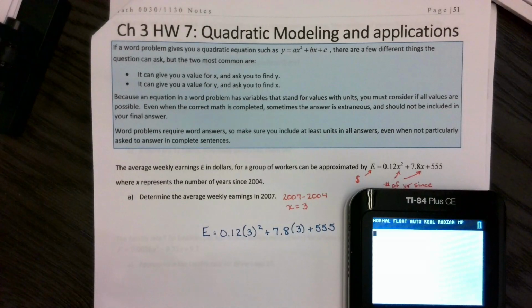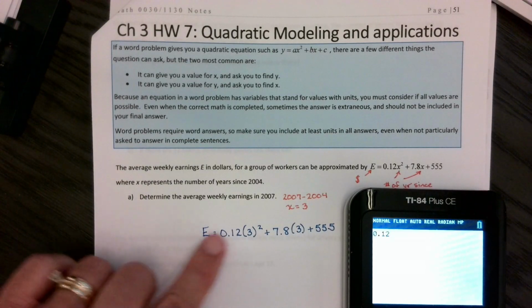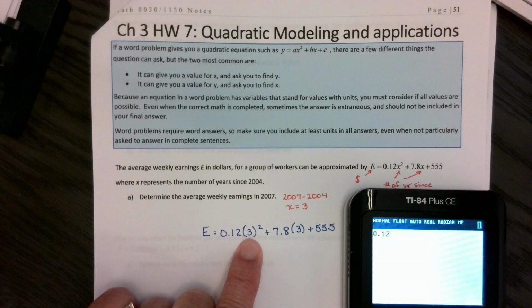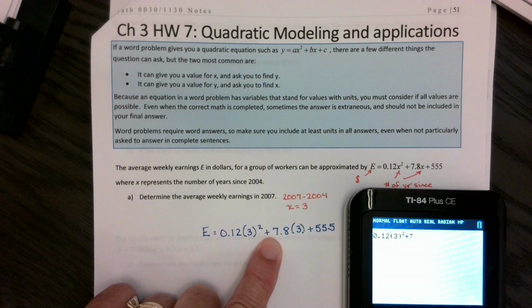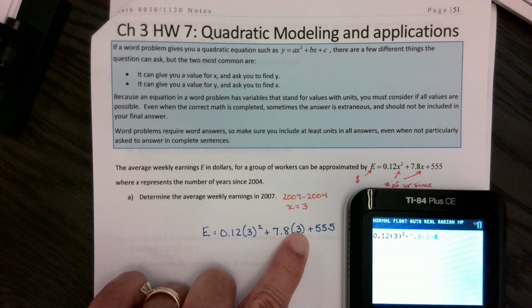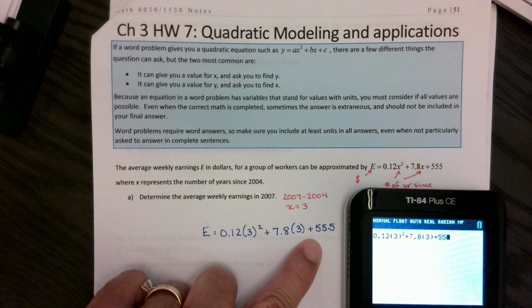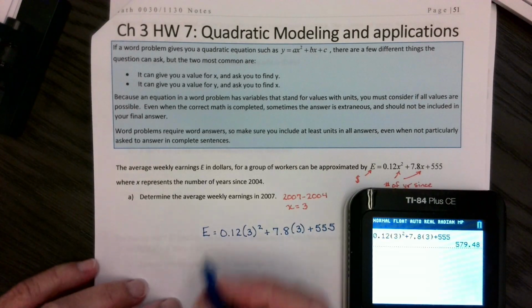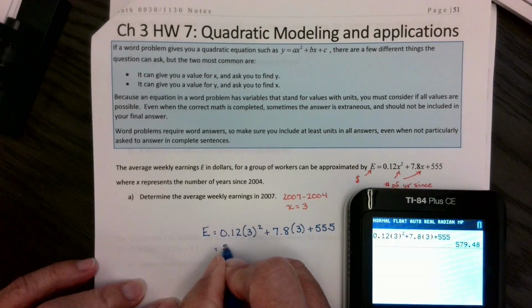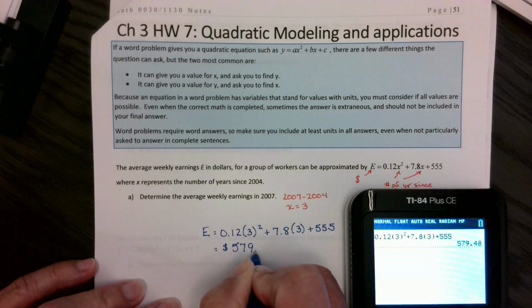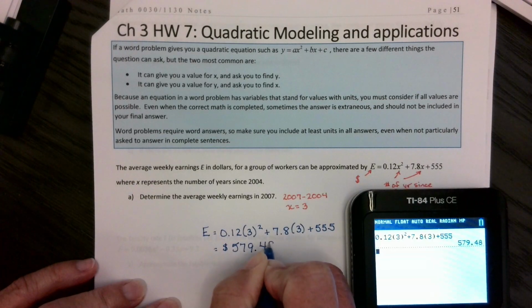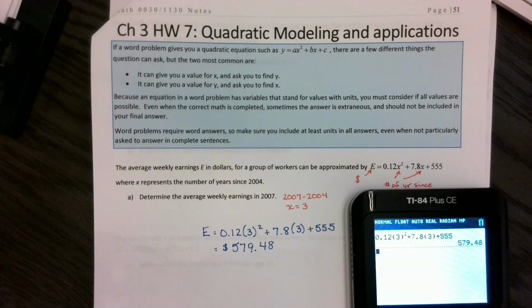Okay, so 0.12. I'm going to plug it in just like this. Parentheses 3 squared plus 7.8 parentheses 3 plus 555. And that says that our weekly earnings is going to be $579, and money is always 2 decimal places, but it gave us 2 decimal places, so we're good.